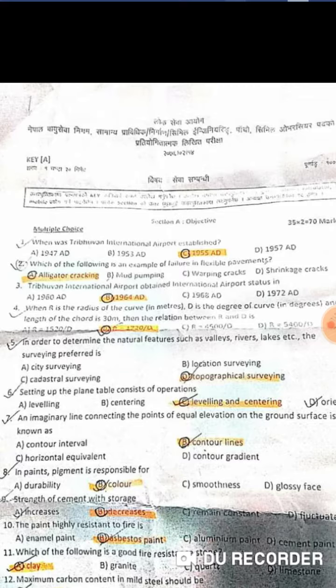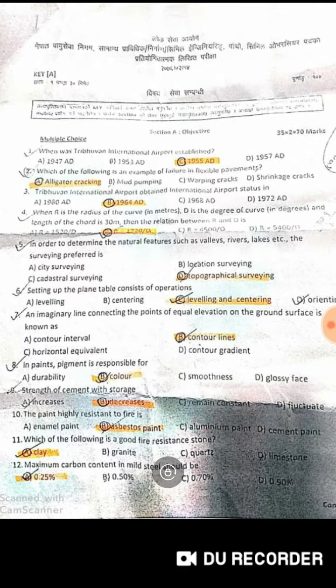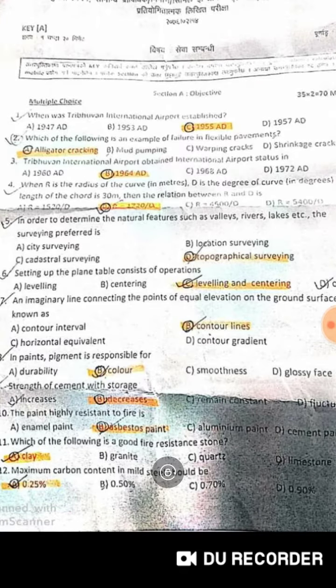Setting up the plane table consists of the operations leveling and centering only. An imaginary line connecting the points of equal elevation on the ground is known as a contour line. In paints, pigment is responsible for the color. Strength of the cement with storage decreases. The paint highly resistant to fire is asbestos paint.